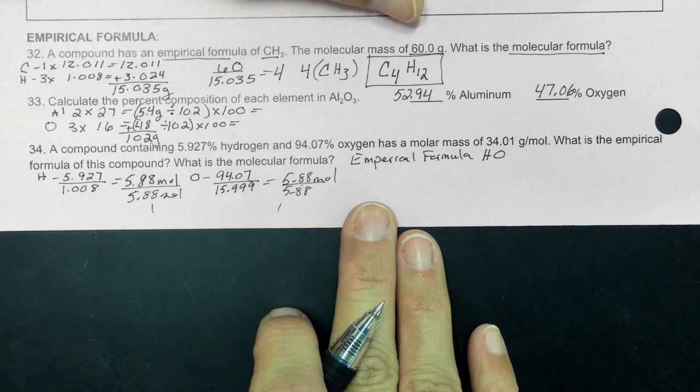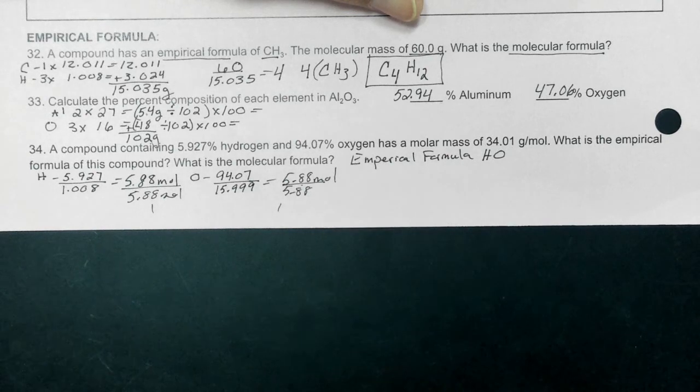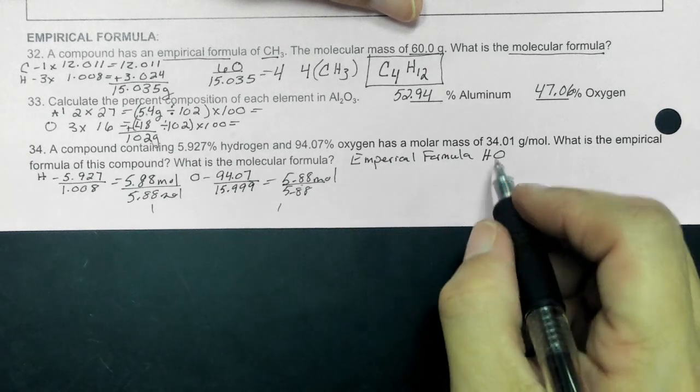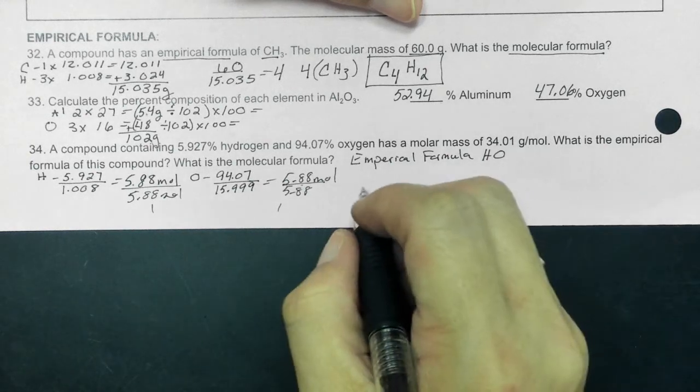So my empirical formula is simply HO. So we need to know that was my empirical formula, and then it wants me to find out what my molecular formula is. So I've got to take and find the mass of HO.